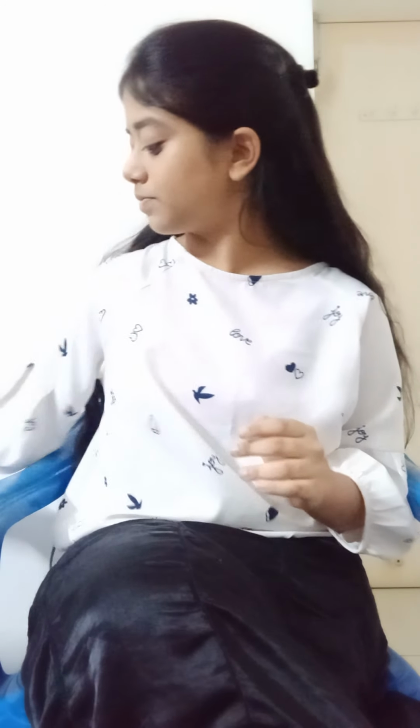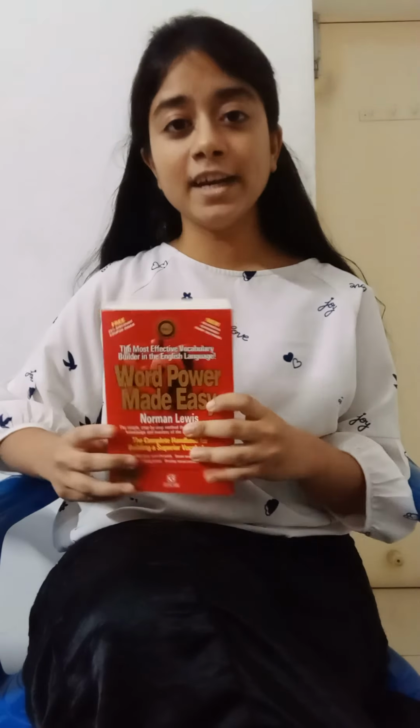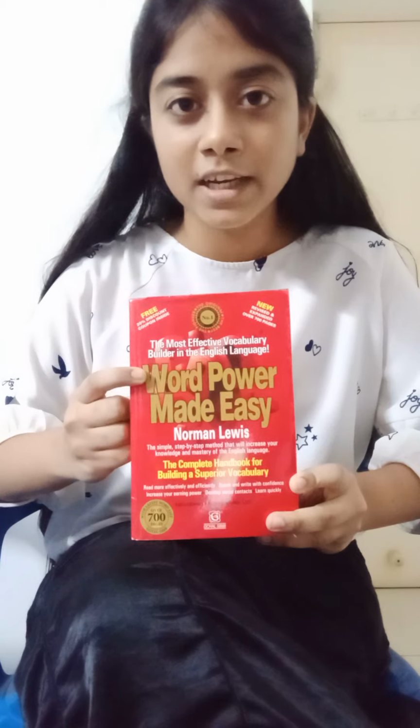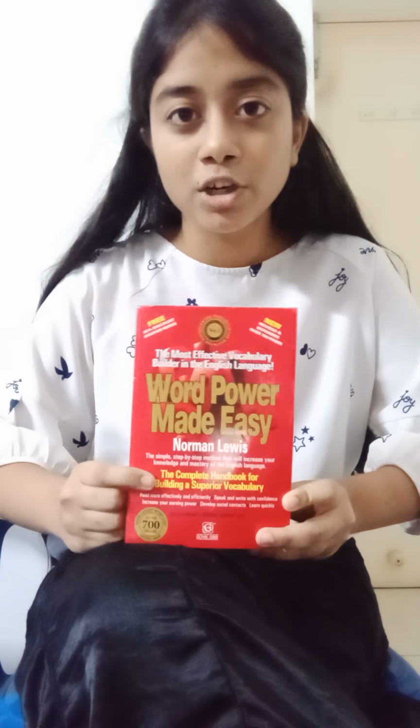Next, I use a particular book. I would not say that this book is compulsory because this book tends to go into the roots of each word. It talks about the origin of a word. So if you really want to improve your vocabulary, if you want in-depth learning, use this book. This book is called Word Power Made Easy and the author is Norman Lewis. I think you can get it in any bookstore, Amazon, anywhere. So these are the materials which I use for my verbal reasoning vocabulary part.